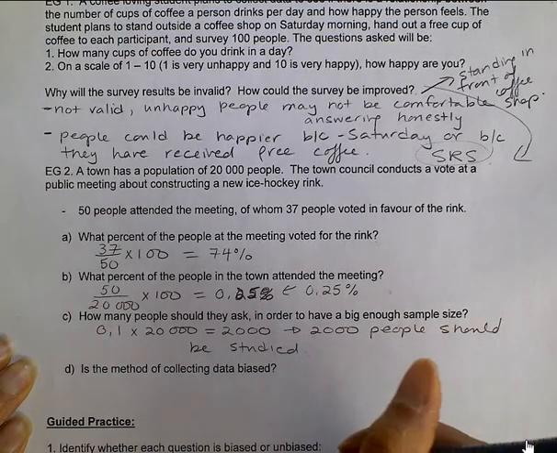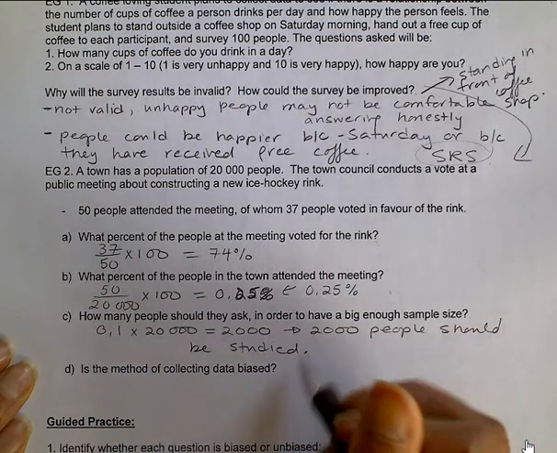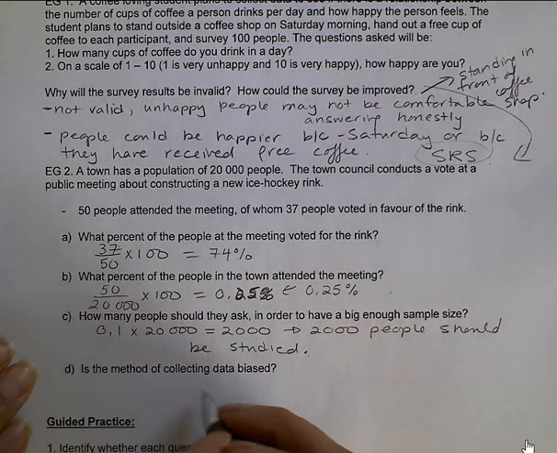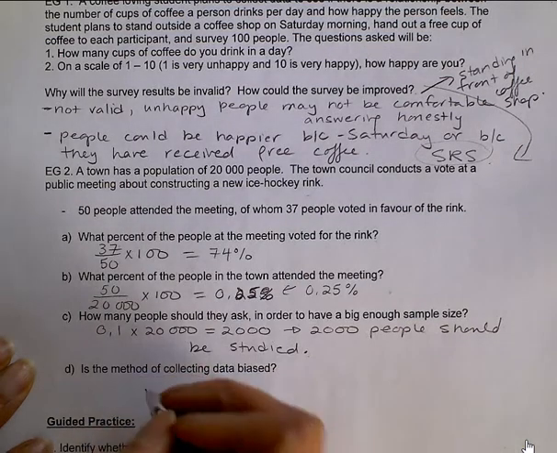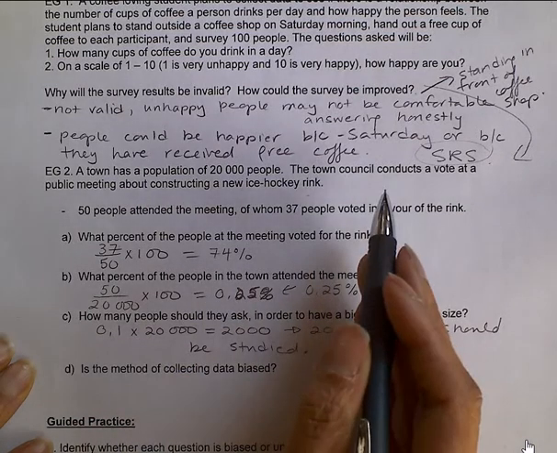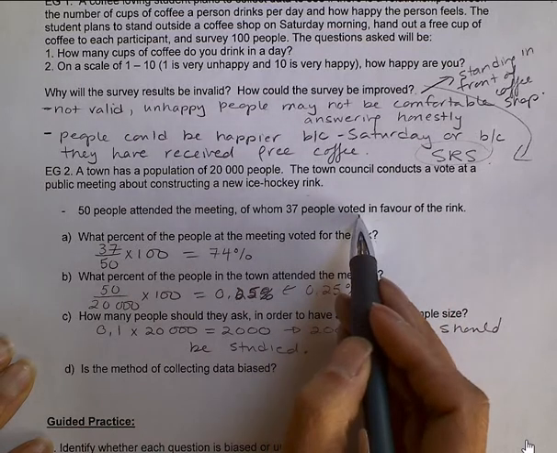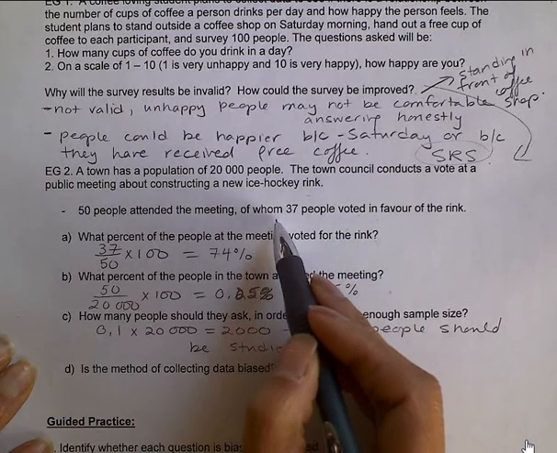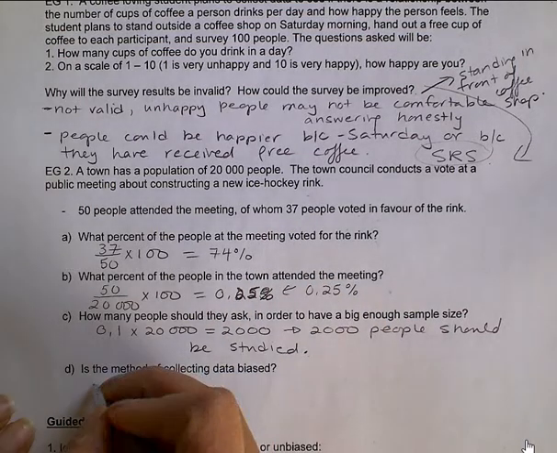Okay, and then again, the 10% is a very general guide. There's actually more specific guidelines in statistics when determining your sample size. So is the method of collecting data biased by having this town meeting? Absolutely. Because people who really want the rank would probably go to this meeting to vote, and maybe people who are adamantly against it might also attend. But there's probably a lot of people who have an opinion but couldn't be bothered to go to the meeting. So yes, this does present a lot of bias.